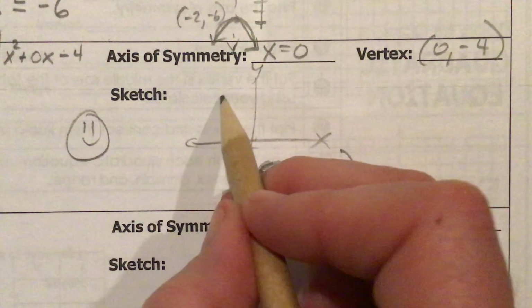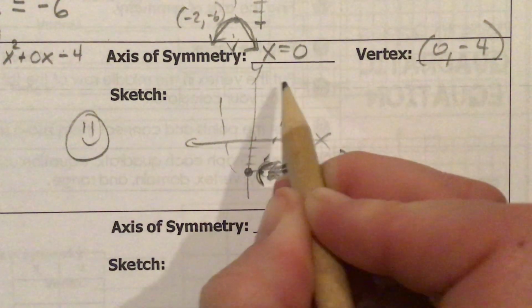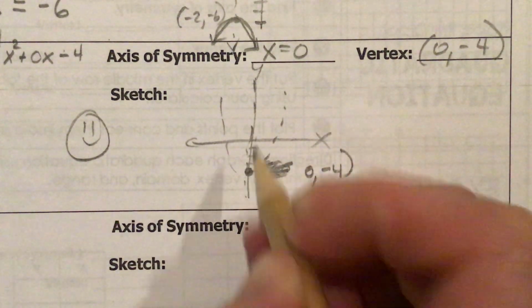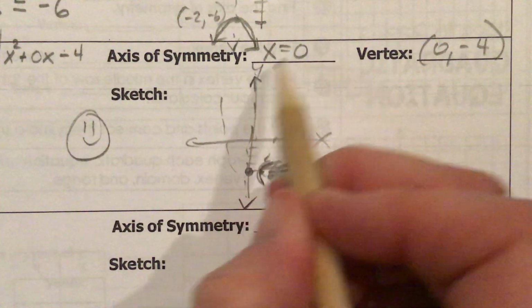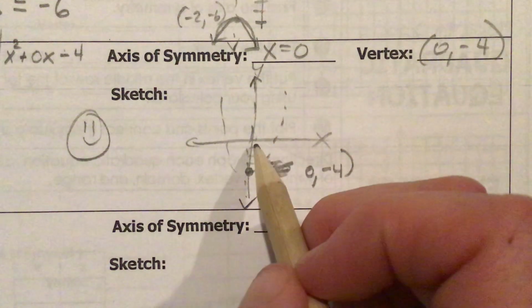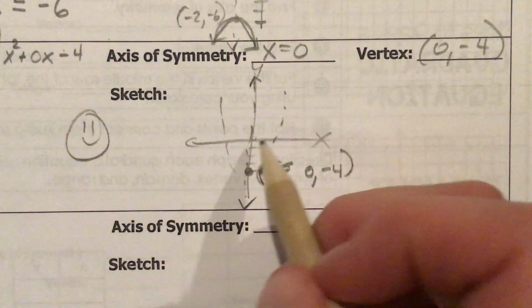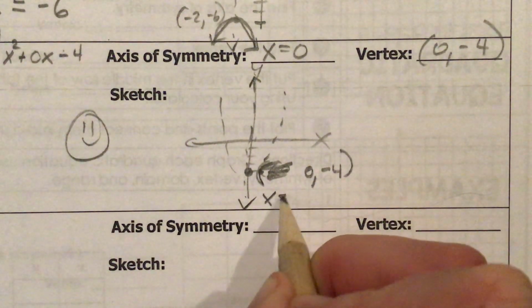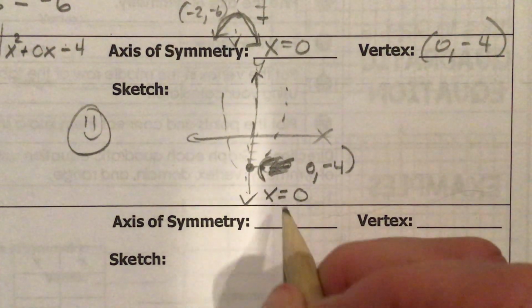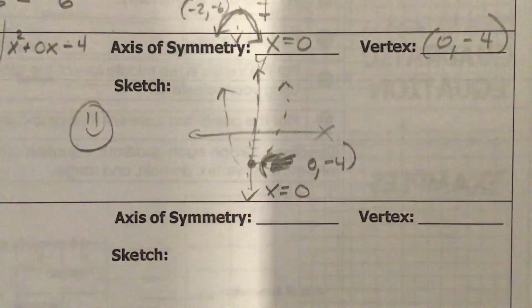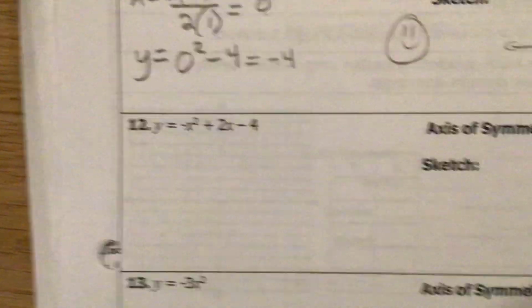And then I'm going to smile up. And guess what, that's very interesting because my line of symmetry is really the what? It's actually the y-axis, which is kind of interesting. Where x is 0. That's kind of cool. Okay. Whoa.